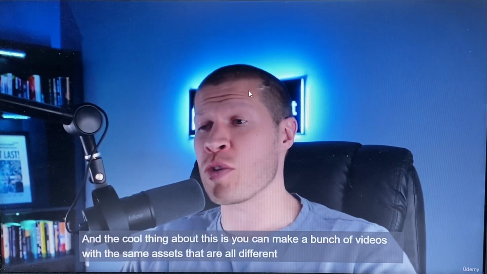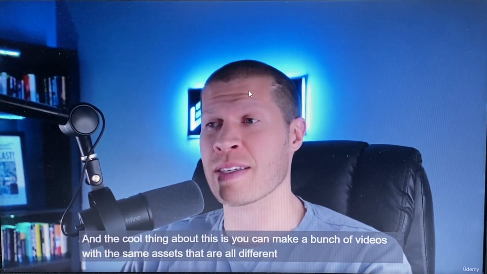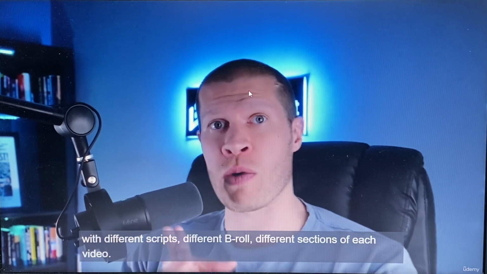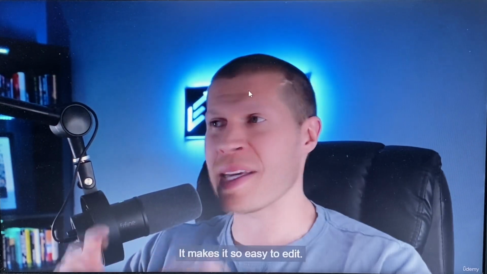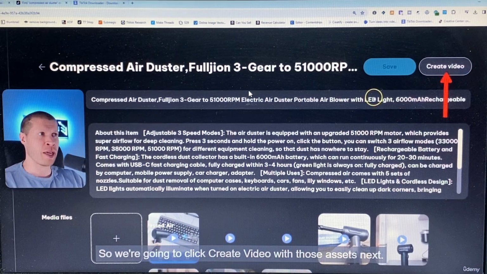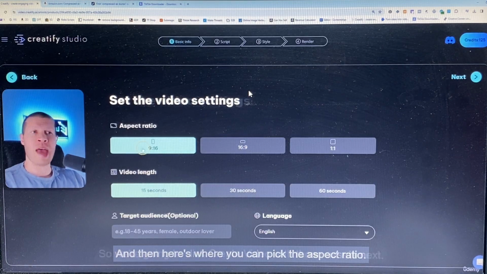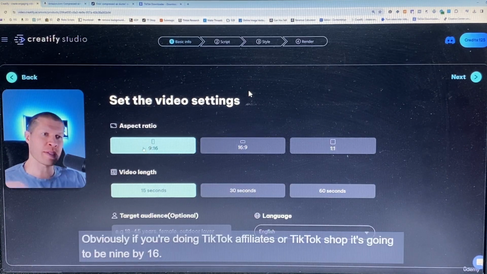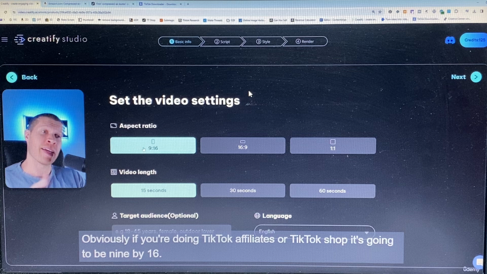And the cool thing about this is you can make a bunch of videos with the same assets that are all different, with different scripts, different B-roll, different sections of each video. It makes it so easy to edit. So we're going to click create video with those assets. Next. And then here's where you can pick the aspect ratio. Obviously, if you're doing TikTok affiliates or TikTok Shop, it's going to be 9:16.